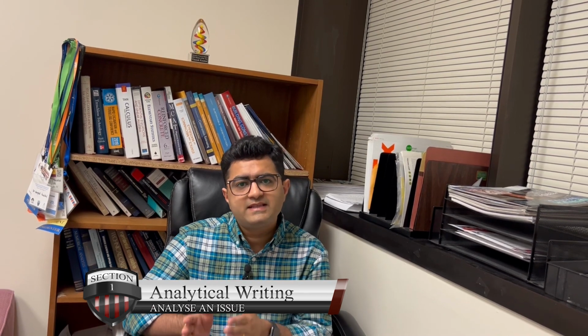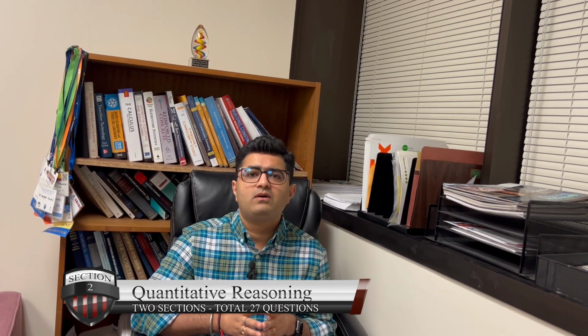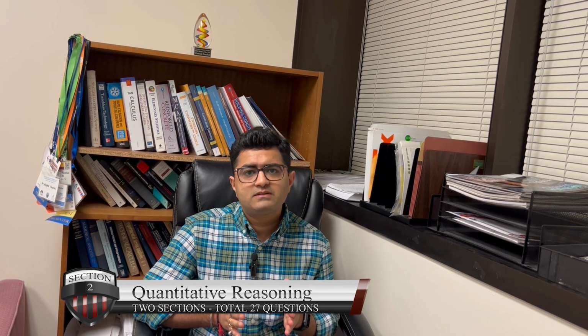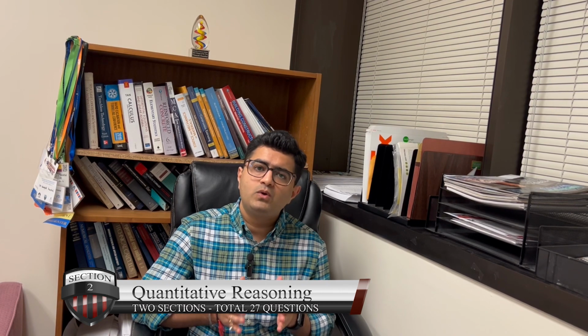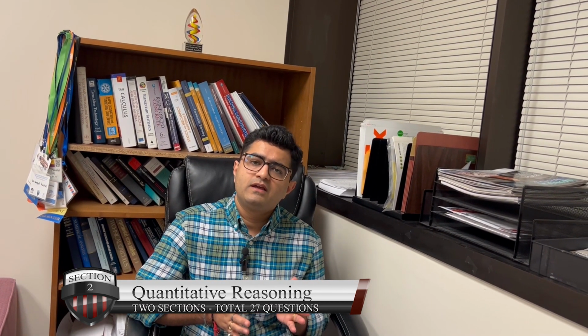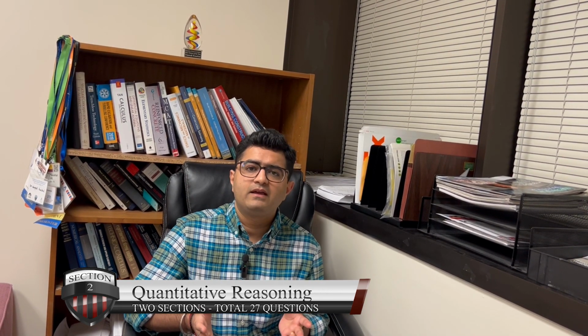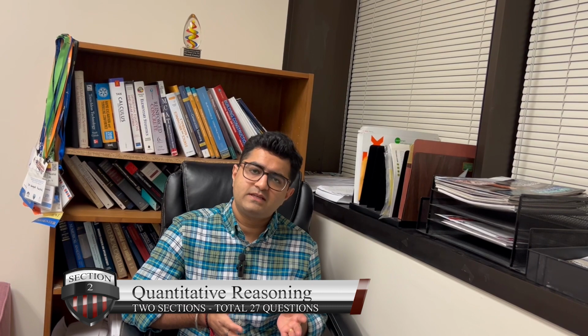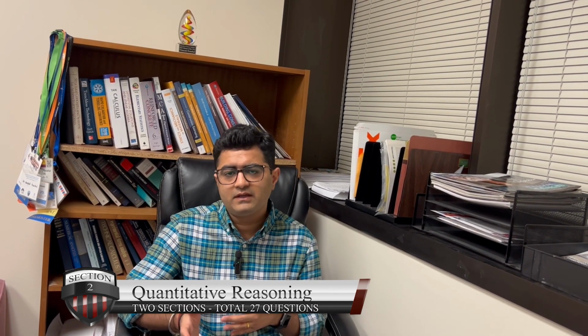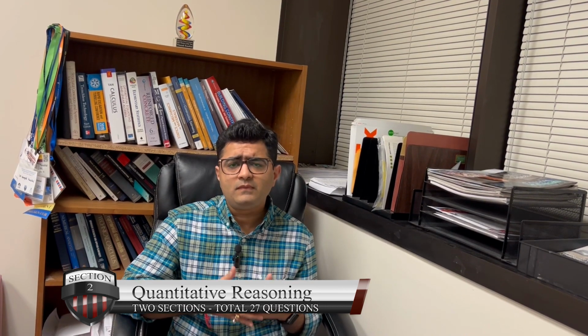Now, talking about the second section, which is quantitative reasoning. Quantitative reasoning consists of 27 questions, which are divided into two sections. And in each of these sections, the questions could be divided unevenly, which means that it could be 13 questions in the first section or 14 questions in the second, making a total of 27.